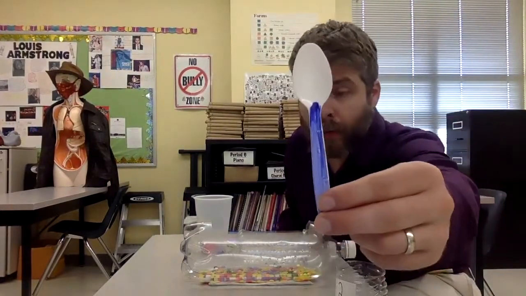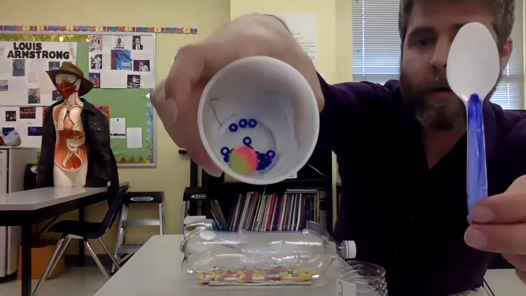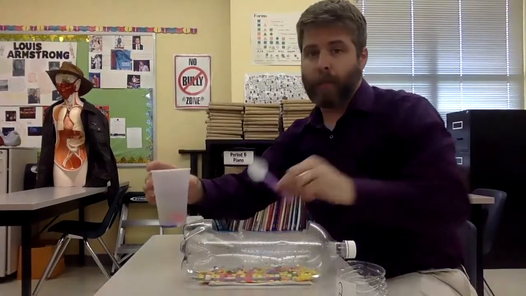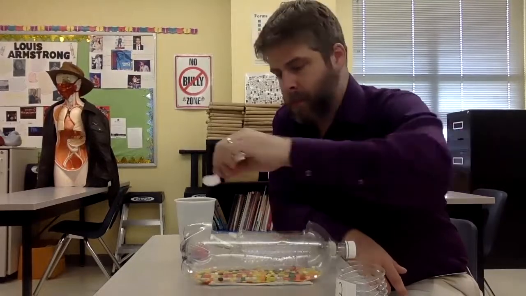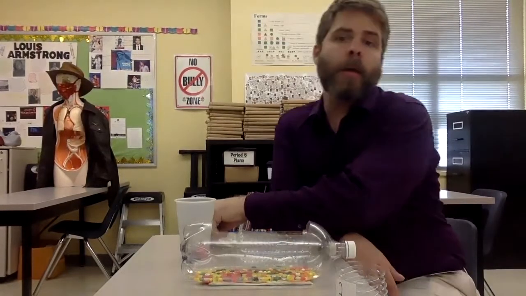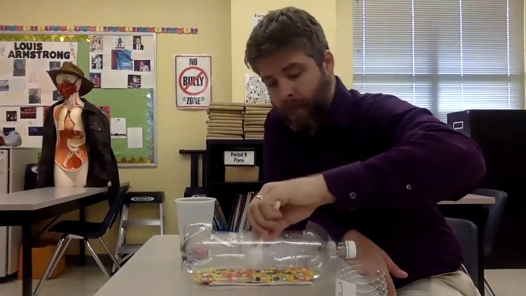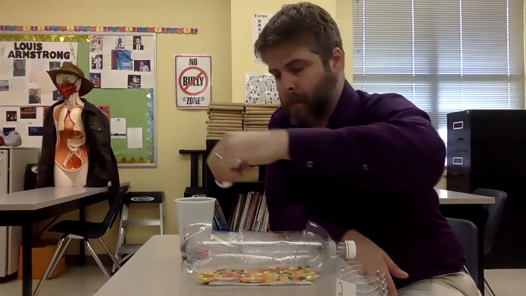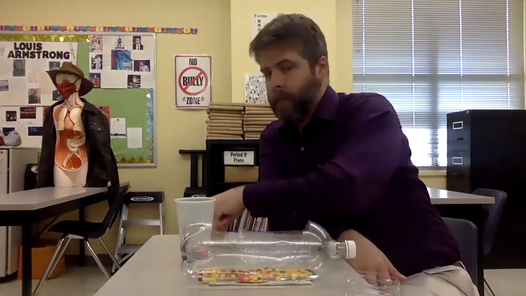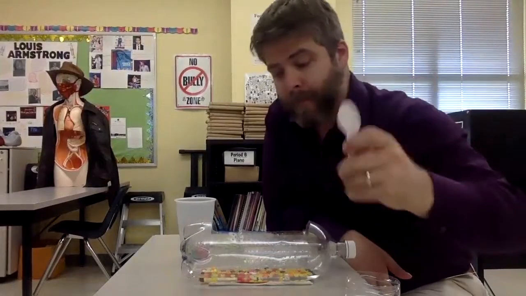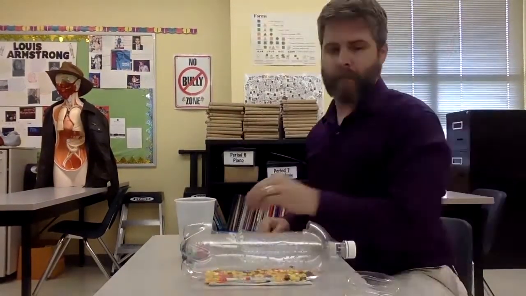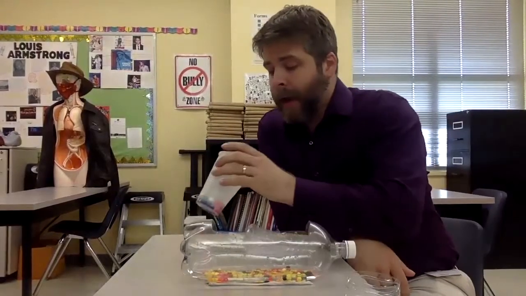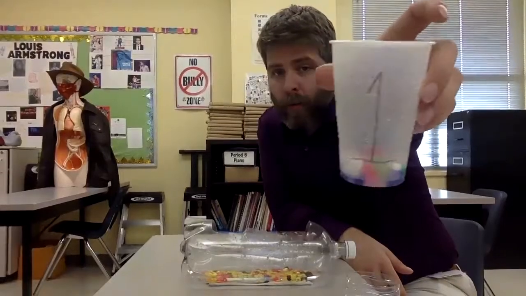So I just used blue to retrieve the blue beads. And now I'm going to use purple for the purple. Use green for the green. And white for the white. So now I have everything that my body wanted to keep back into cup number 1.